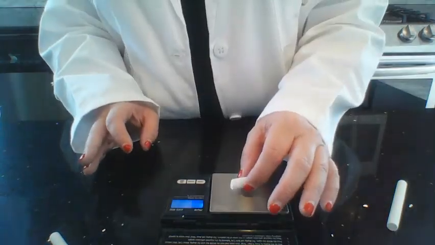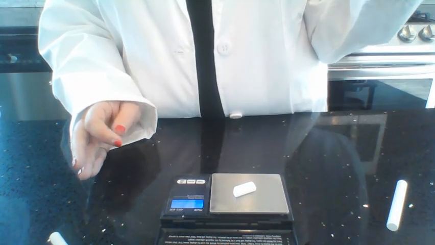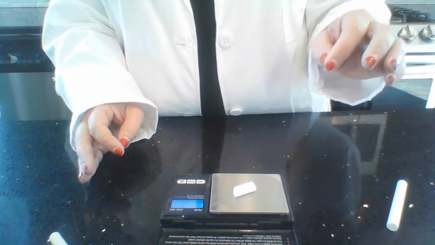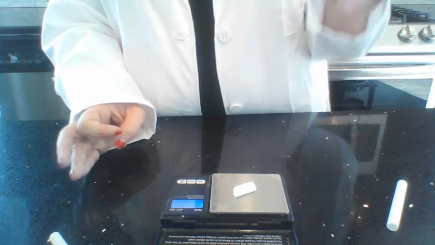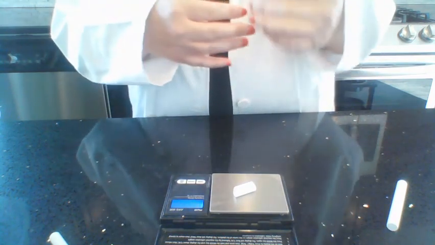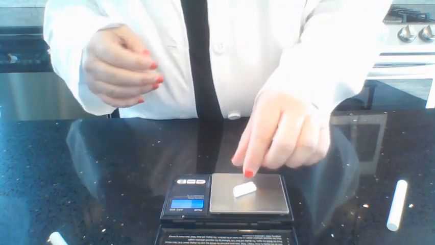Smallest piece of chalk, and I know you're going to have a hard time reading this because the camera is backwards, but our smallest piece of chalk has a mass of 2.7 grams. So our smallest piece of chalk is 2.7 grams, and its volume is 2 centimeters cubed.